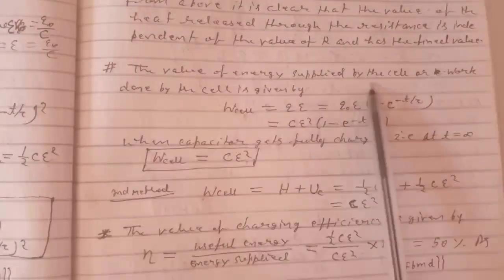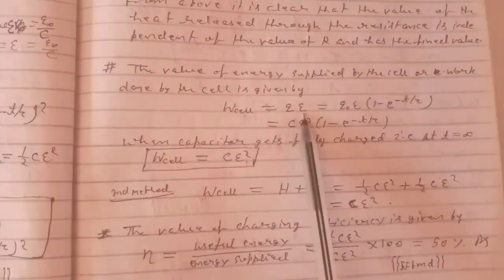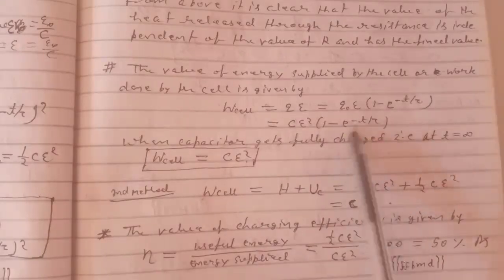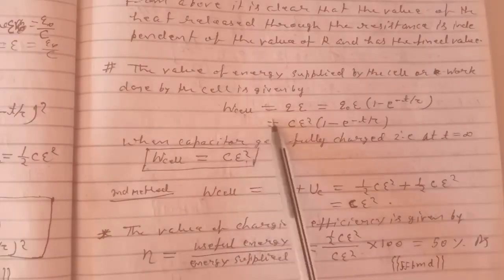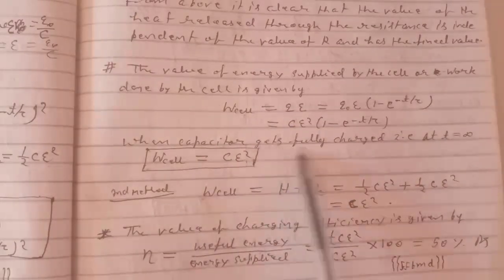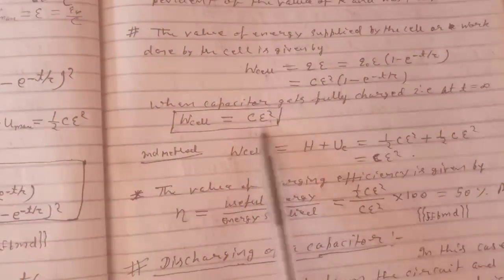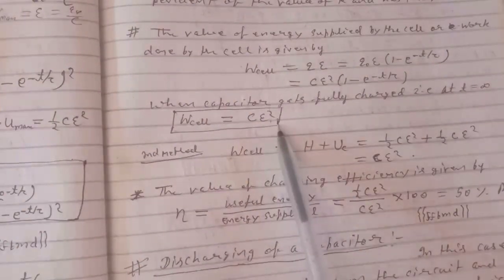Next, the value of energy supplied by the cell, or the work done by the cell, is given by W cell equals Q into E, or Q naught into E times (1 minus e to the power minus t by tau), or equals CE square into (1 minus e to the power minus t by tau). This is the work done by the cell at any instant of time t. When the capacitor gets fully charged, that is at t equal to infinity, W cell equals CE square, and this is the work done by the cell when the capacitor gets fully charged.